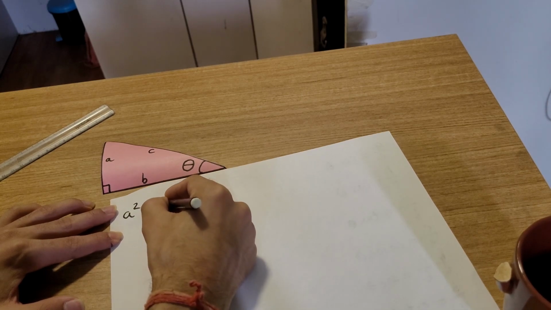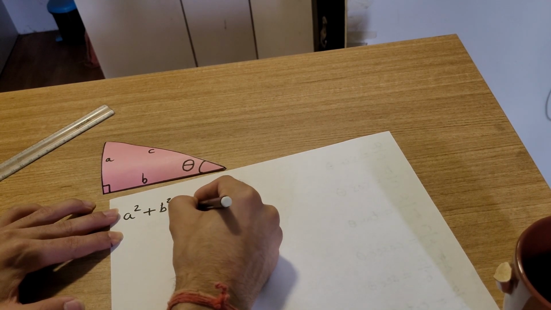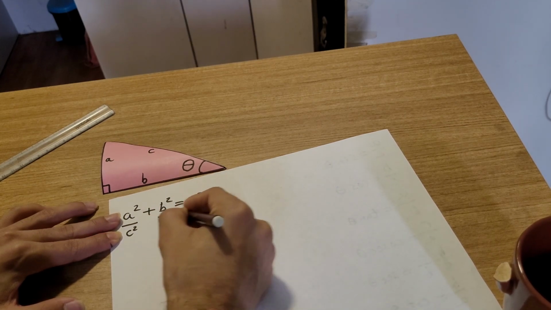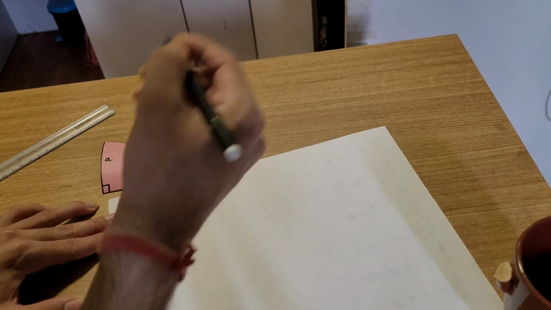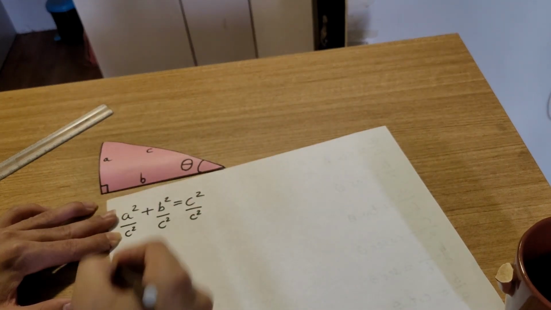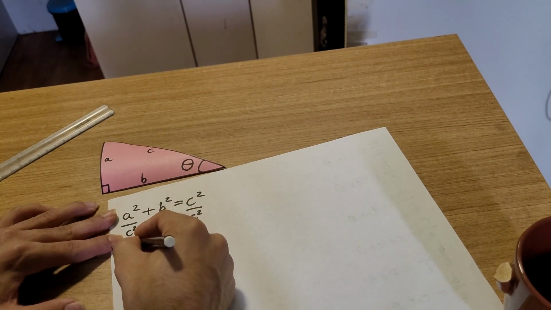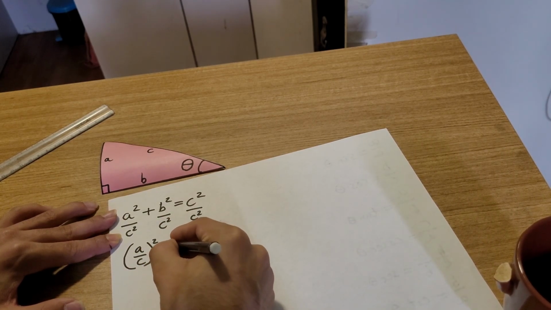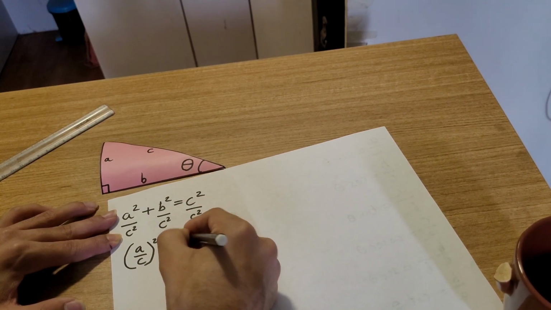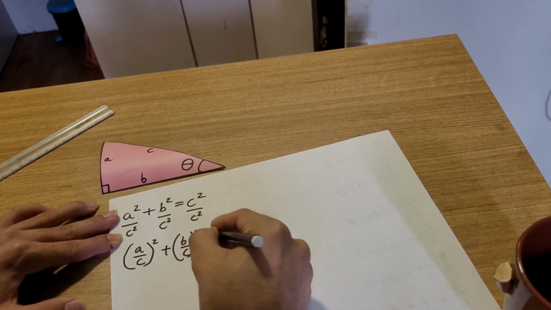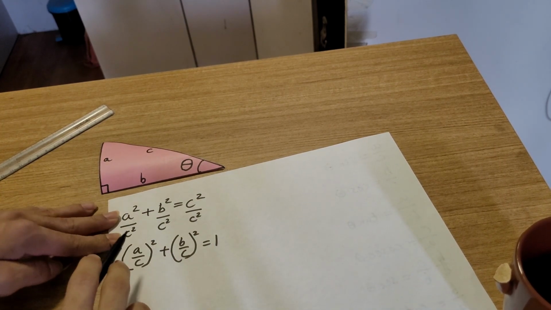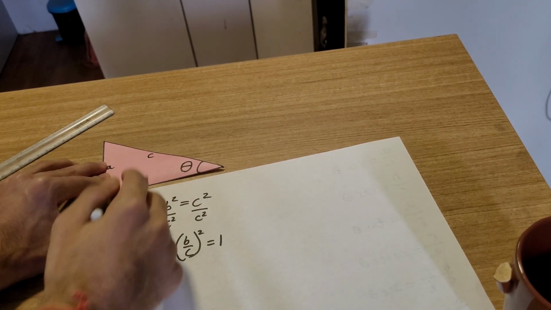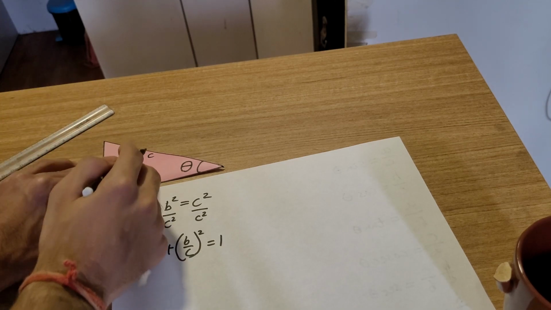We just derived this. This is why we need our main course for this. So we divide all sides by c square. Now c square by c square is just 1, and a square over c square we can turn into a over c, squared. This one can be turned into b over c, squared, and that one's just 1. But now we can see this one was the ratio we defined earlier as sine theta, and this was the ratio we defined earlier as cos theta.